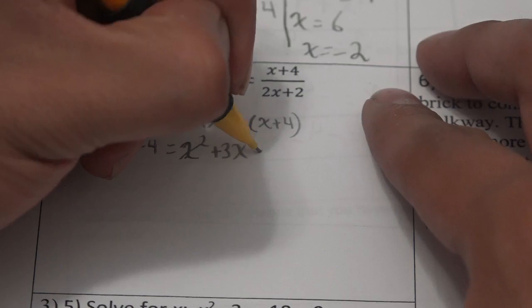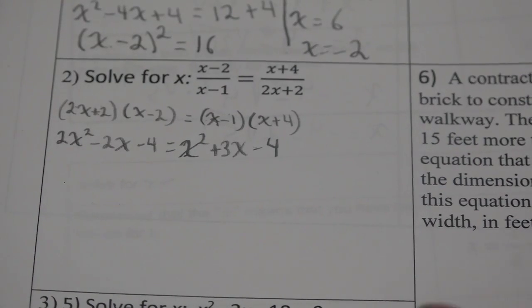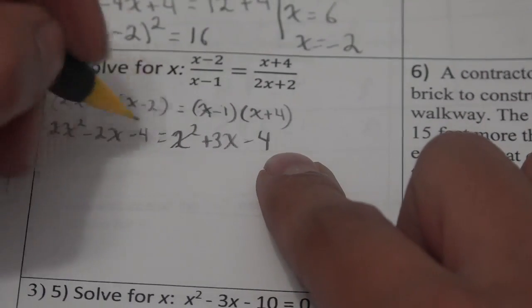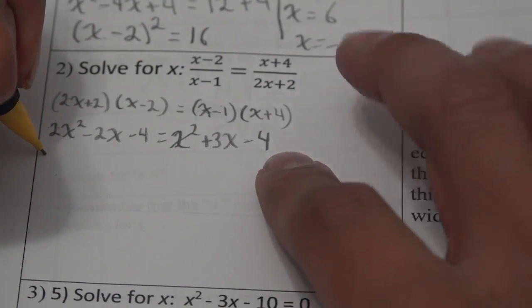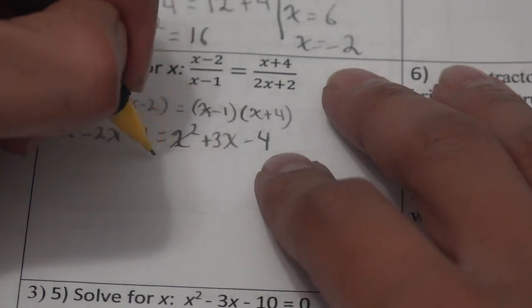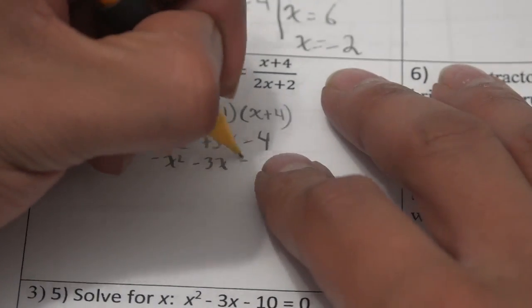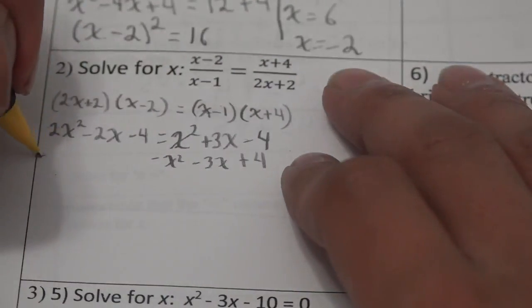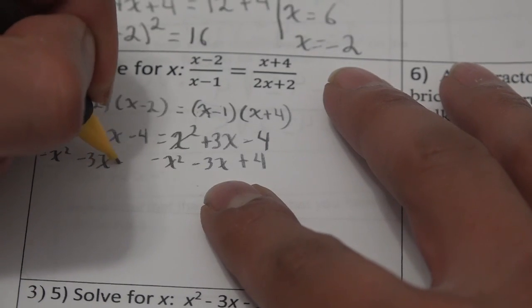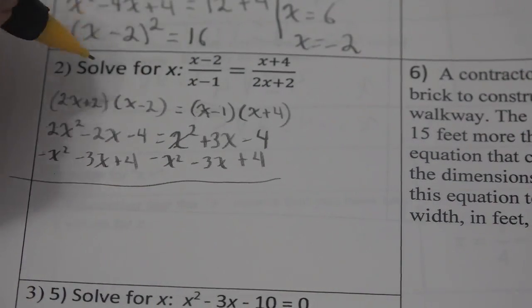I'm trying to save space. Minus 4. One of the sides has to be equal to 0, so I'm going to make this equal to 0 because I have a 2x squared over here. So now, I feel like doing it the old-fashioned way. Subtract x squared, subtract 3x, add 4. Nice, awesome. So then let's see now.